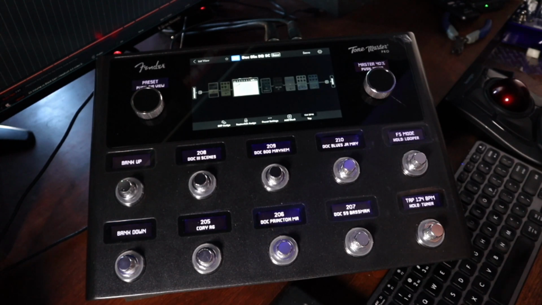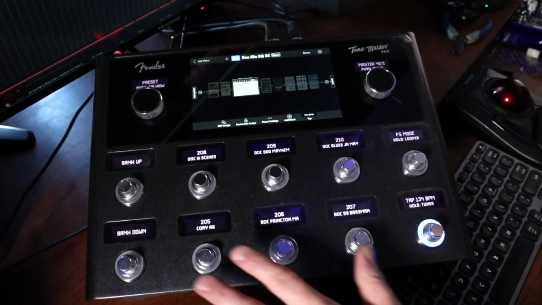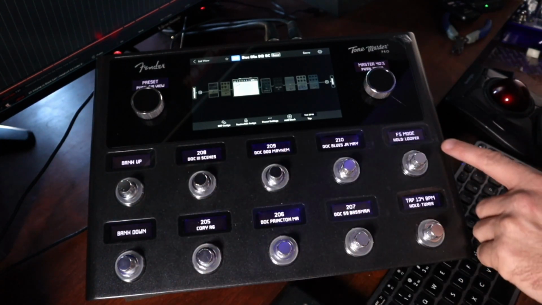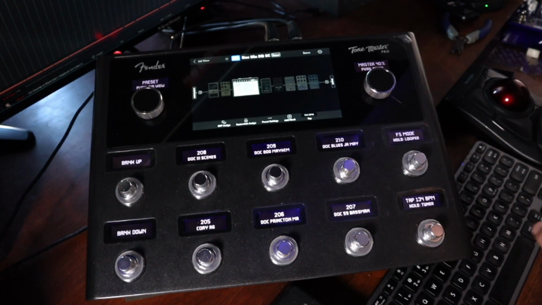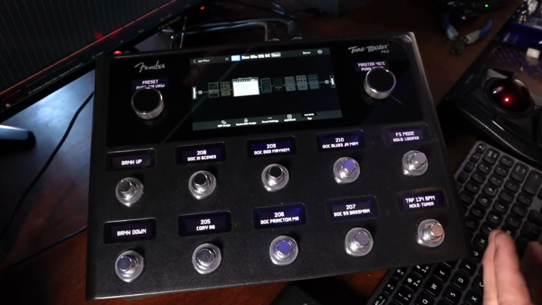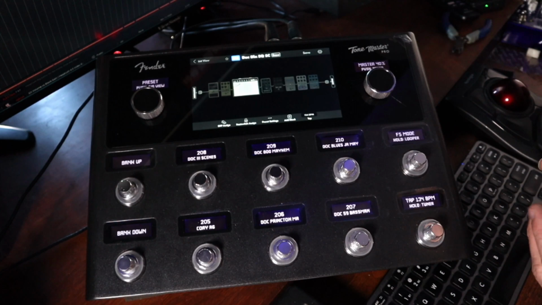All right, so when you get your unit out of the box and you first turn it on, you're more than likely going to see a bank up and down here on the left. You're going to see your presets here in the middle. Then you have a foot switch mode and a tap tempo and a tuner. So most of these things are pretty self-explanatory, but it is worth diving into each section and making sure we understand exactly what's going on here.